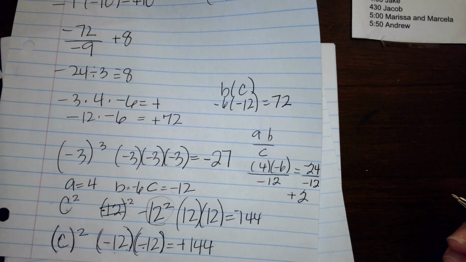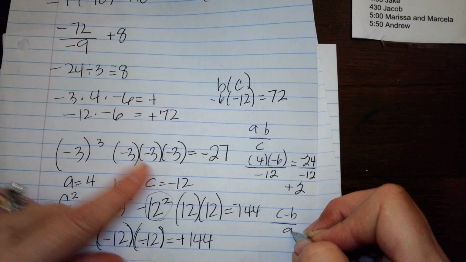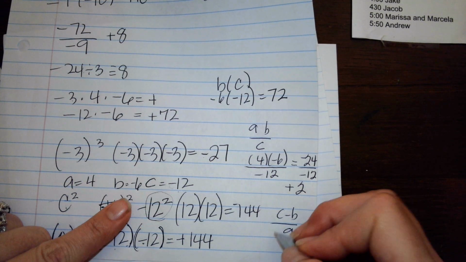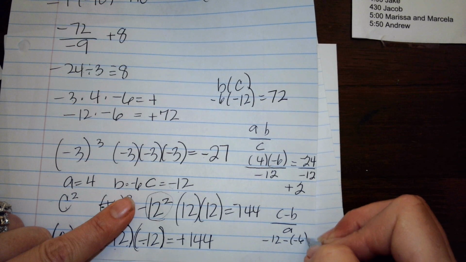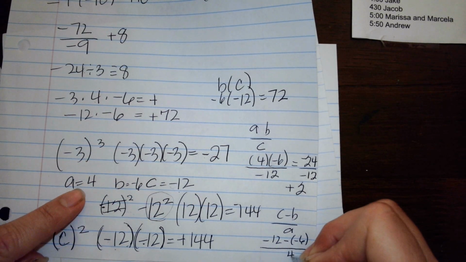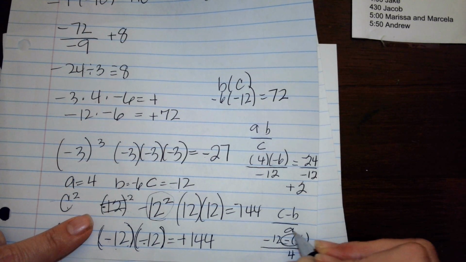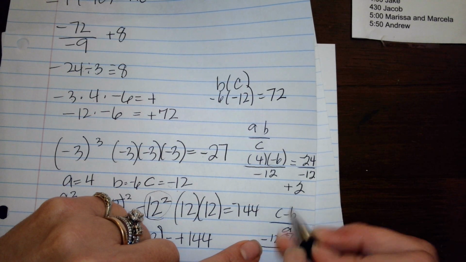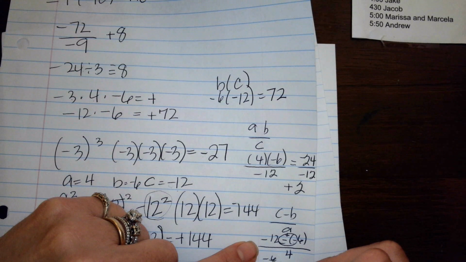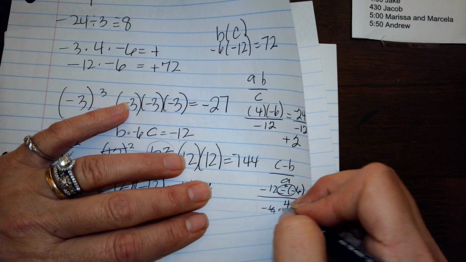And then our next one is C minus B over A. So C is negative 12 minus negative 6, over A. If you have a negative and a negative like this, we circle it and it becomes a plus. Negative 12 plus 6 is negative 6 over 4. And then we simplify that. Negative 6 over 4 is negative 3 halves.